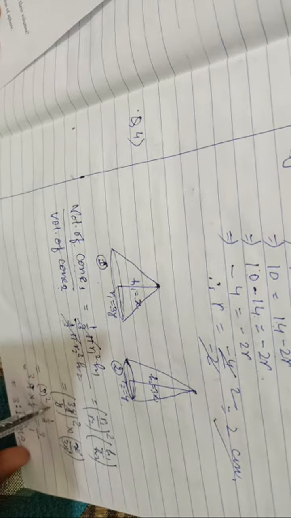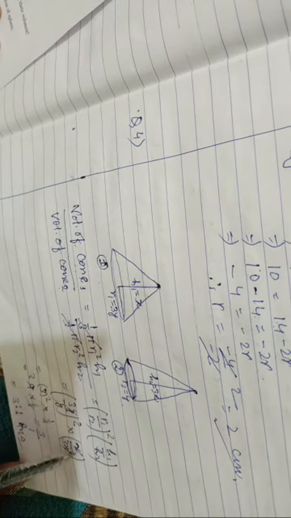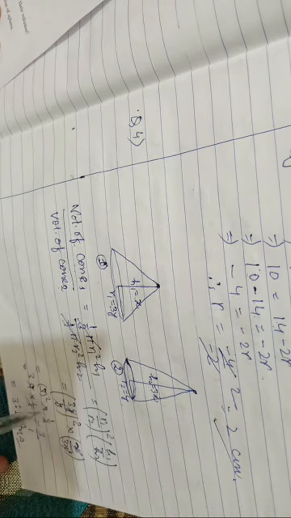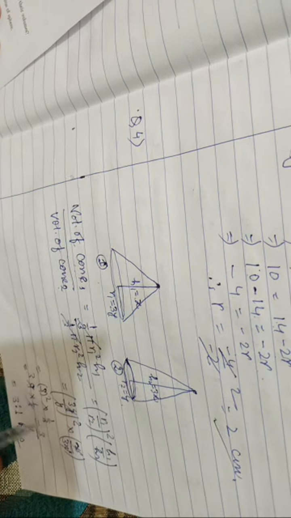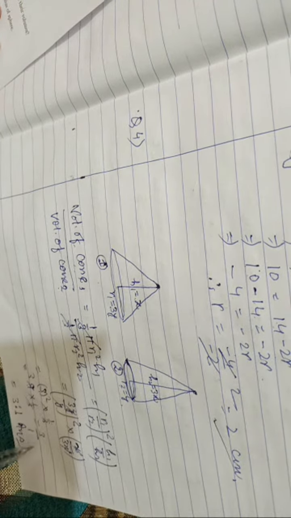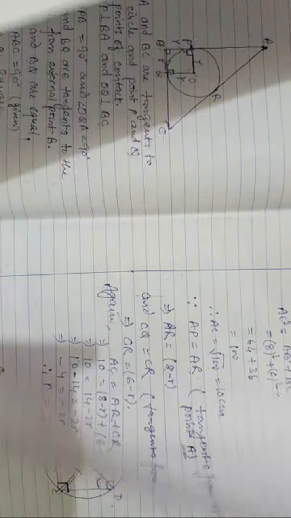But r1 upon r2 means what? 3y upon y you write. And here x upon 3x. Now it will be squared, 3 square will be 9, and the 3 will cancel. The ratio will be 3:1. I hope question number 4 is very comfortable, and this is a question of mensuration.